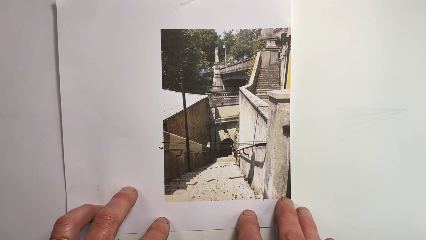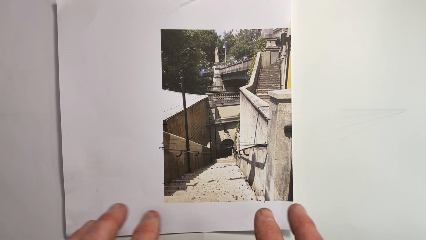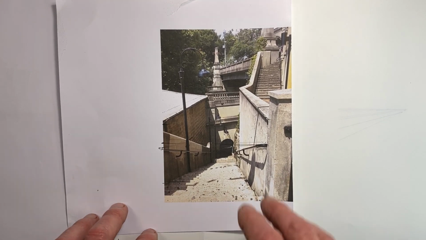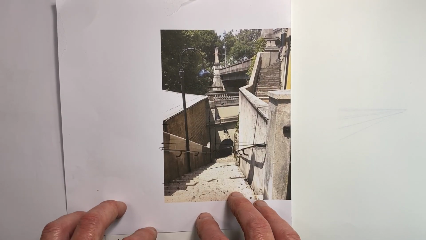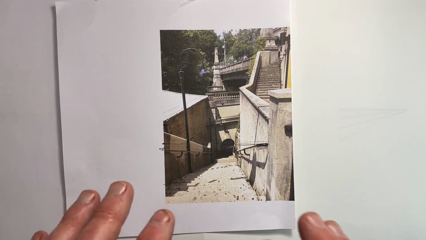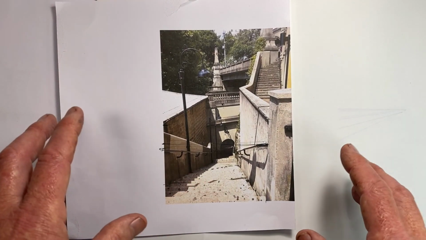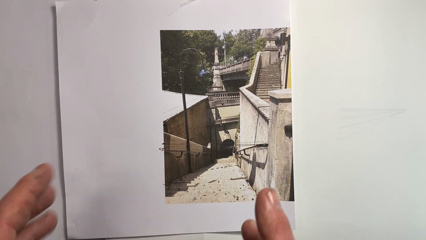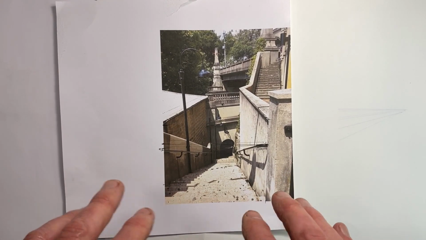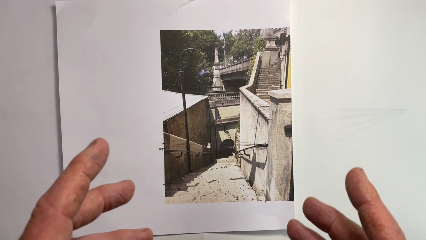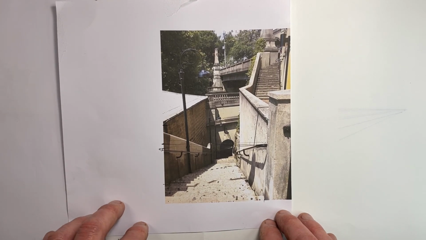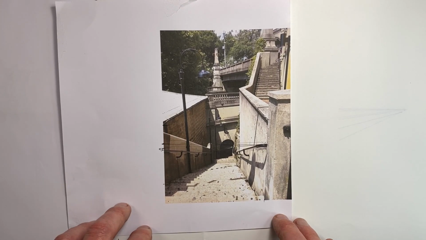And after I've done the demo drawing, I'll look at this reference again and make a few points about how we can still see the perspective principles that we know and love at work here, even if they're not very helpful in actually drawing this scene. But let's start the drawing.